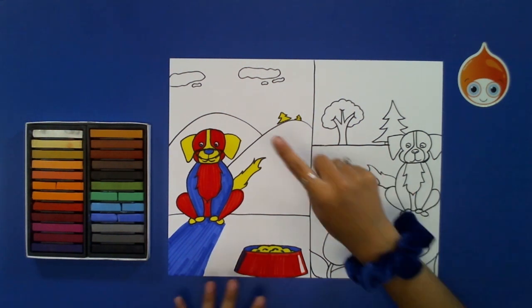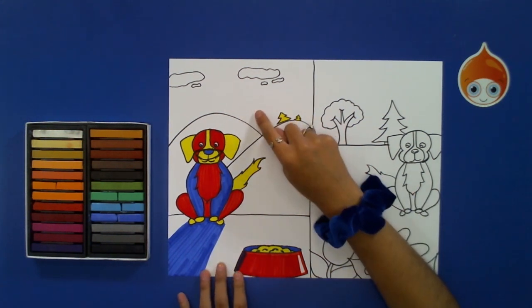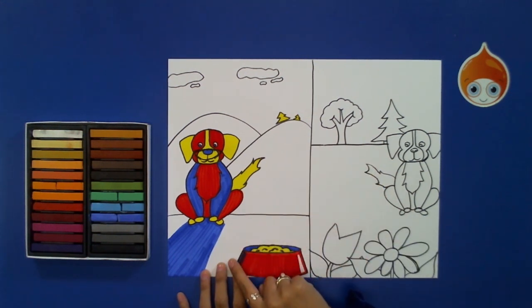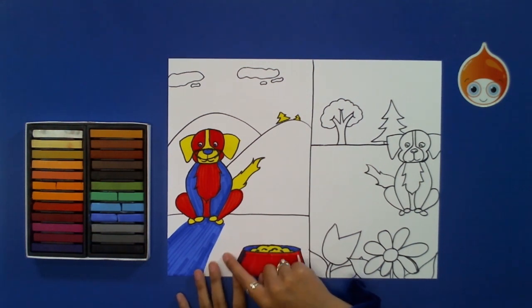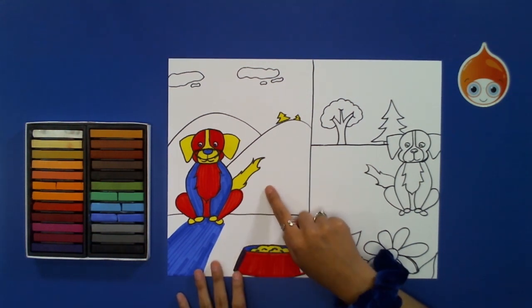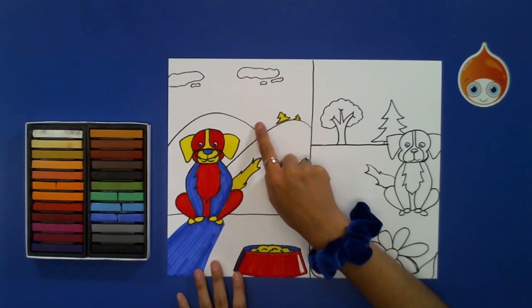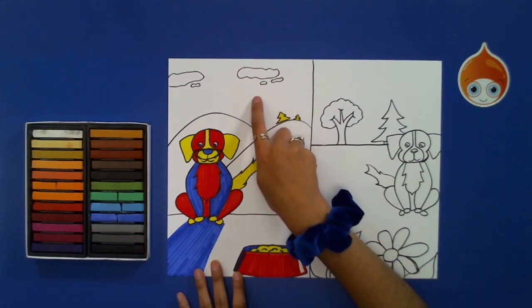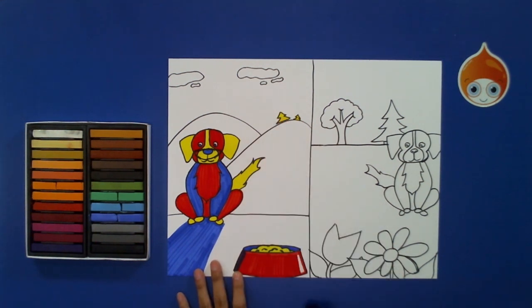I want to keep that pretty controlled, so I'm going to be using some chalk pastel. Now I'm going to think about how I want to create my picture. Okay, do I want my sky to be blue, my mountains red, and then maybe my ground yellow? That could work. Or do I want my ground red, maybe my mountains blue, and my sky yellow?